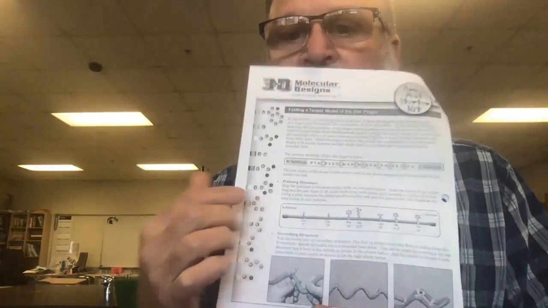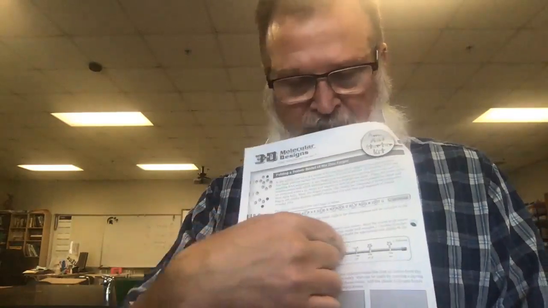So in the activity, if you look through the pages, we are creating a structure known as a zinc finger, just as an example. It talks about it on pages 1 and 2. On page 2, I'm looking at the packet. You want to probably look at the handout as well. Page 2 gives me another sequence of R groups or side chains to add to my molecule and the distances to put them.